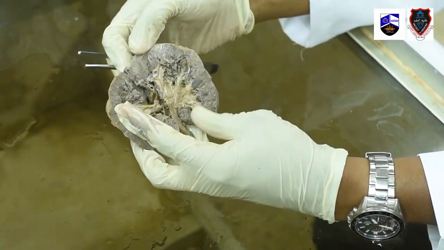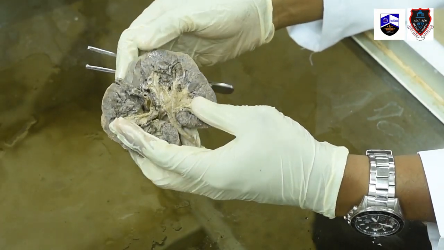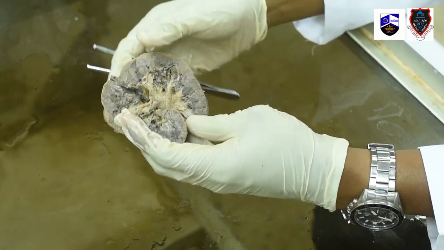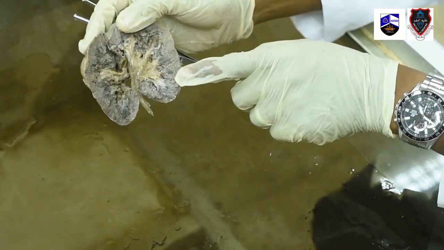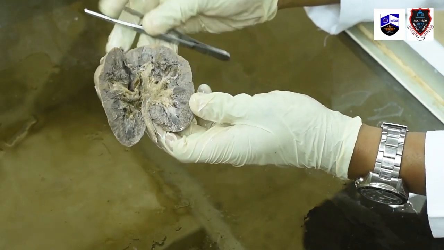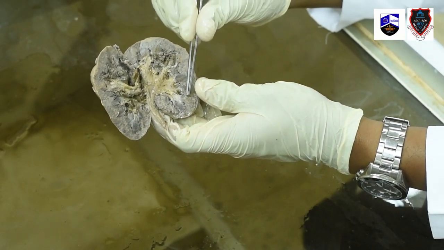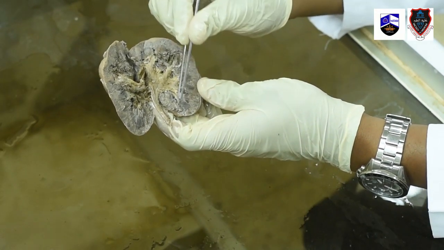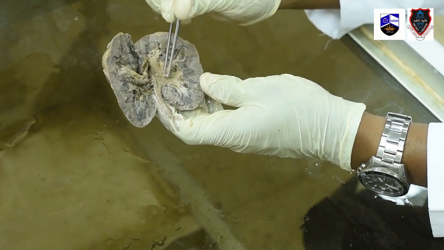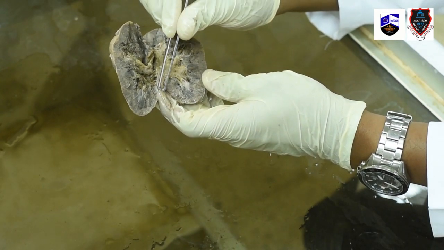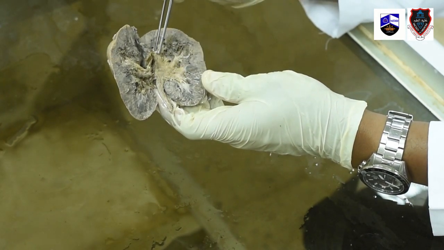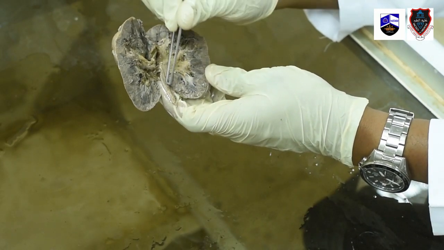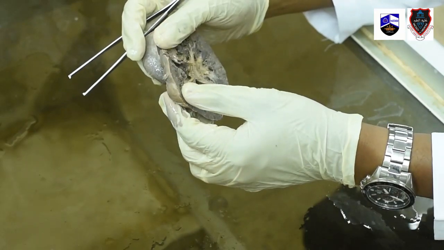We can see the cortex, which is lighter in color, the outer cortex, and the medulla. The medulla is darker in color. These dark areas, we call them the pyramids of the medulla. These pyramids drain the urine to the minor calyces, and they go to the major calyceal system, which goes to the renal pelvis and ureter. So this is the urine drainage, which goes to the renal pelvis and ureter. Okay.